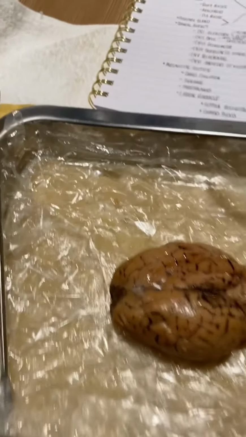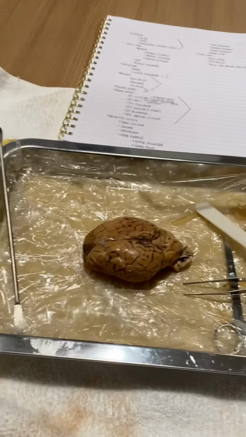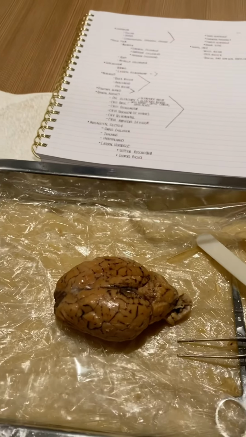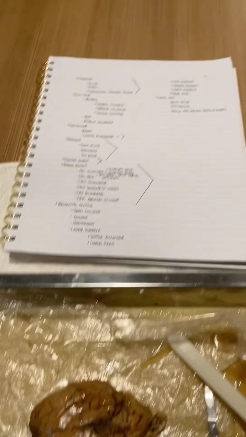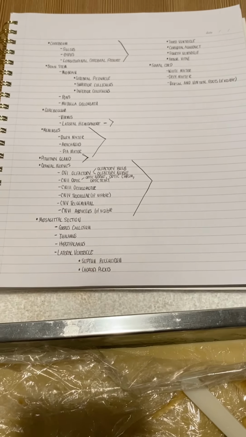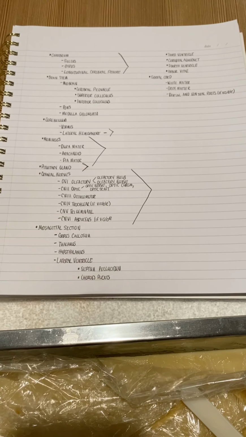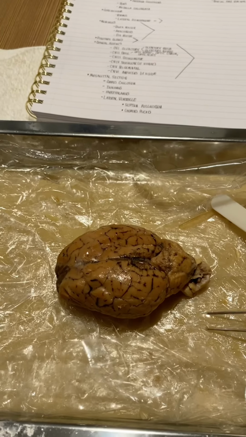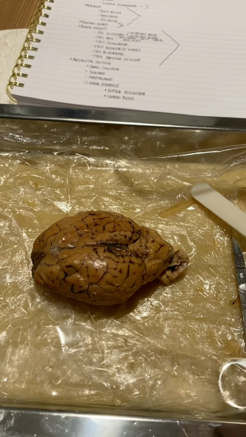All right, so this is the brain, and this is the space that I am working with. I apologize. We are in a hotel right now, so it's going to be a little different. Here are the terms that I am going to be defining and demonstrating today. All right, so we're going to get started with the brain.